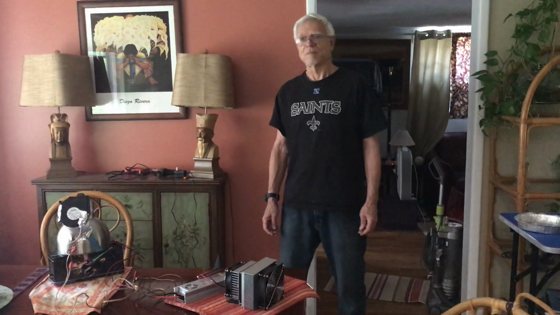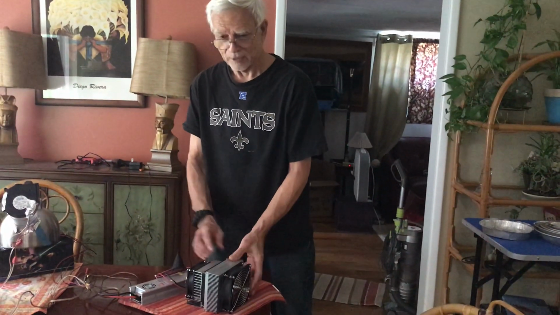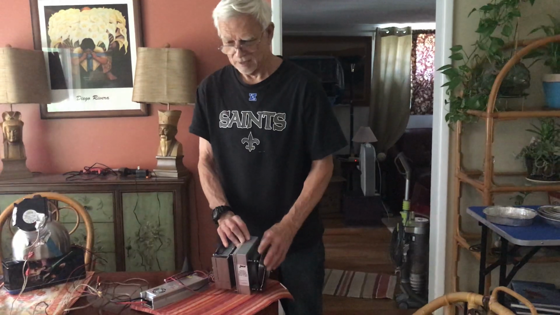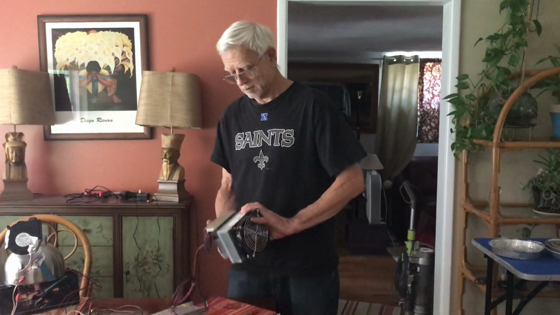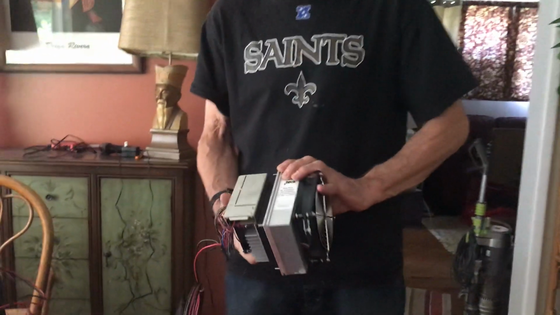This is a heating and cooling element. It's called a solid state air conditioner.